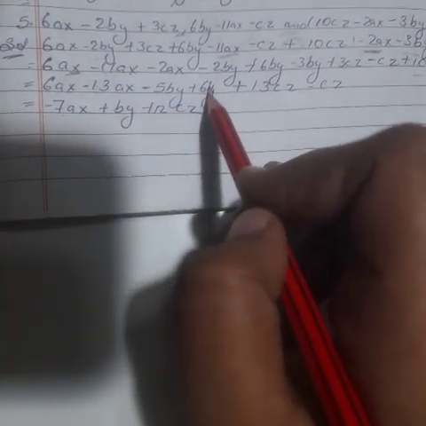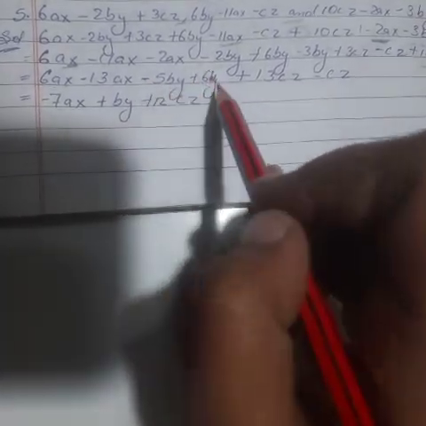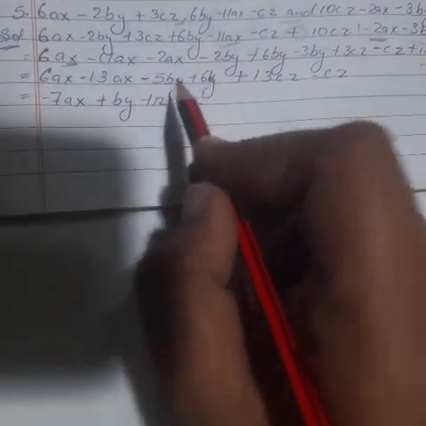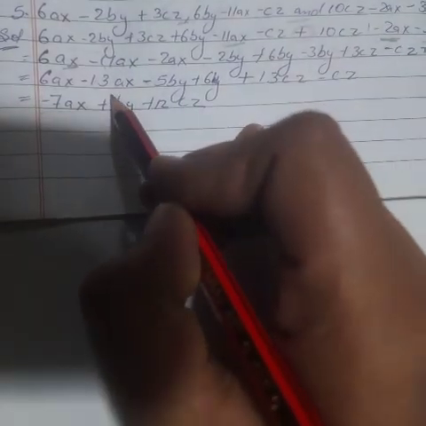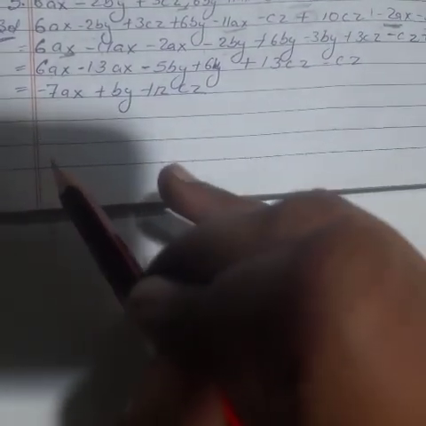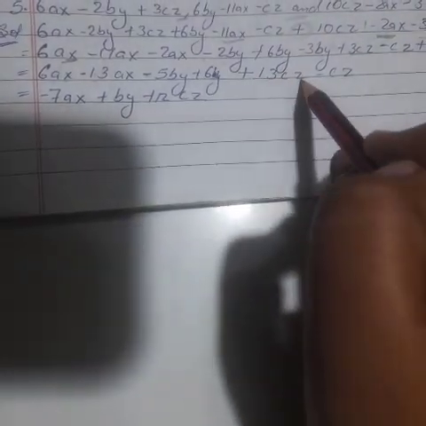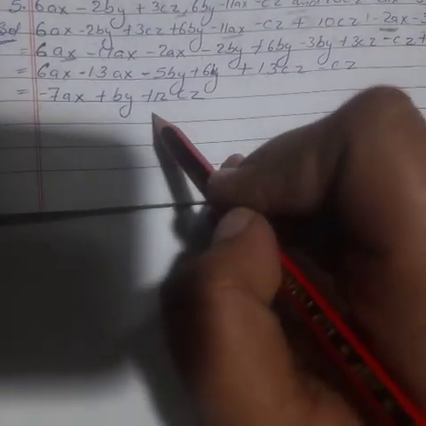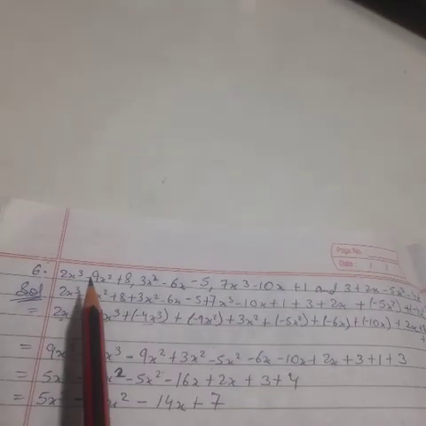Minus 5by plus 6by. 6 is the bigger number, so of course a positive sign, but plus minus minus, so we have written 6 minus 5, 1. But see, if you want to write, you can write 1 over here. If you need not to write it, it's not compulsory to write 1 over here, okay? You can make an exception. Now, plus minus minus, 13 minus 1, that is plus 12cz. Let's look at the sixth question.